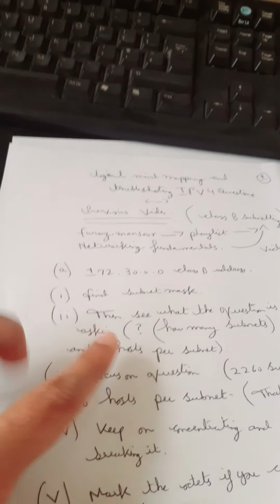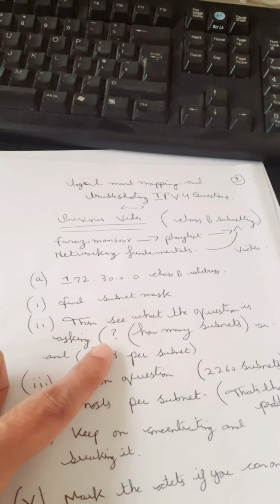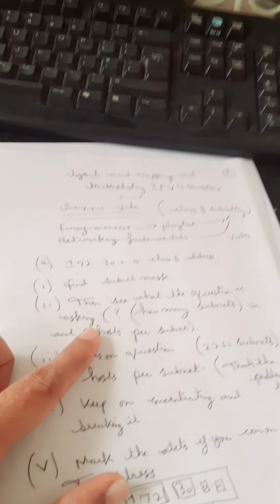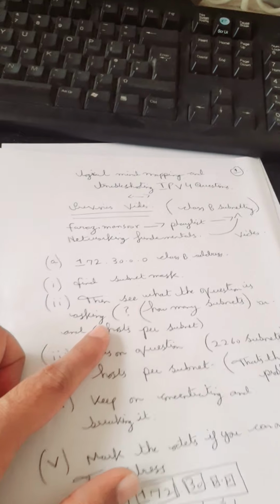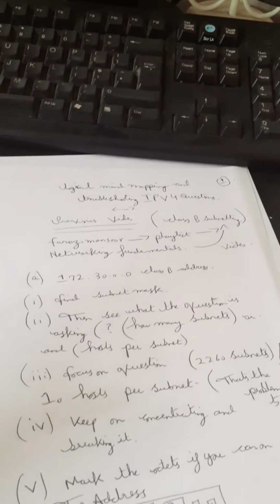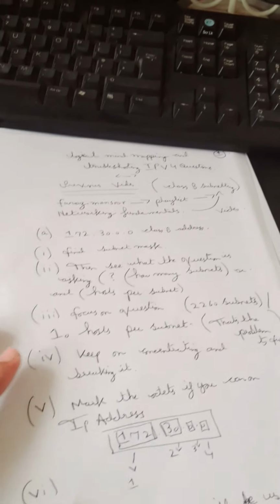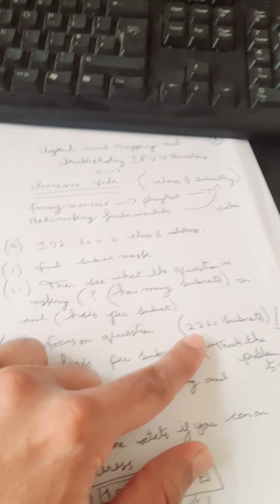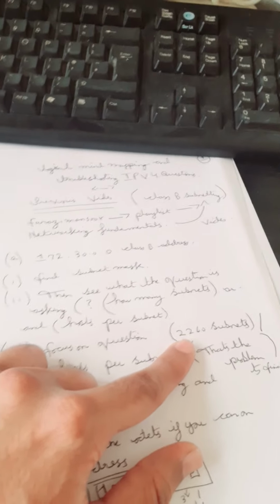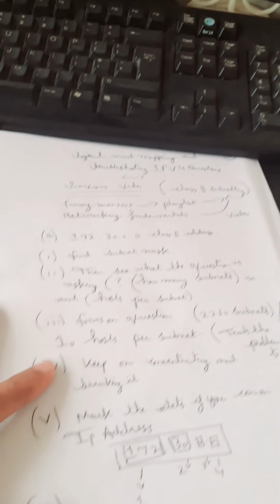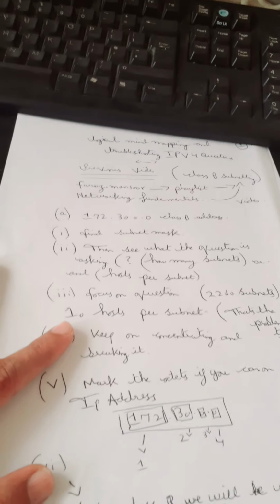The next thing you need to know is to see what the question is asking. We have to troubleshoot the question, the scenario or the situation: how many subnets we need and how many hosts per subnet we need. In the question, they want us to get 2,260 subnets, and we need 10 hosts per subnet.